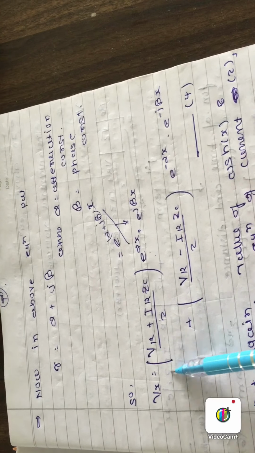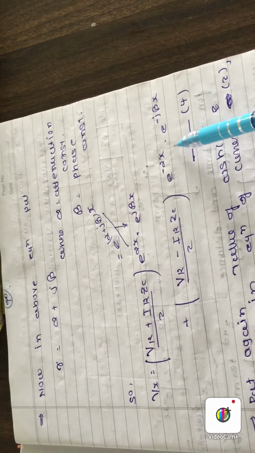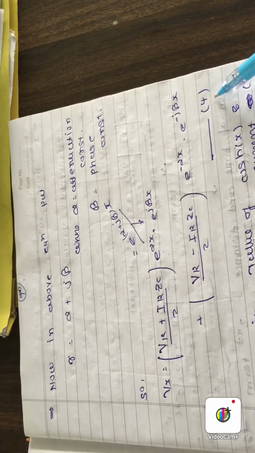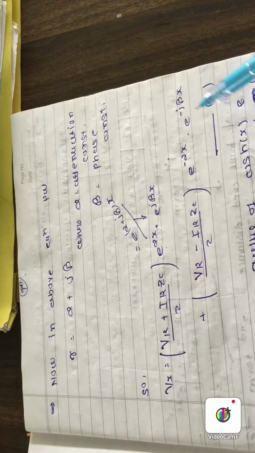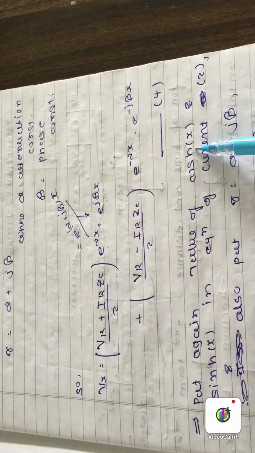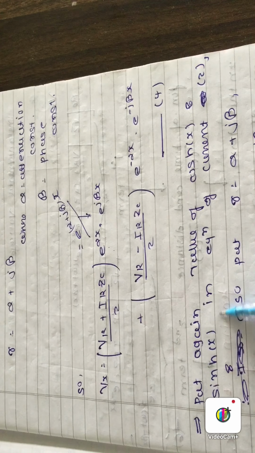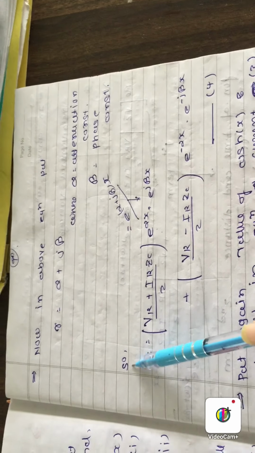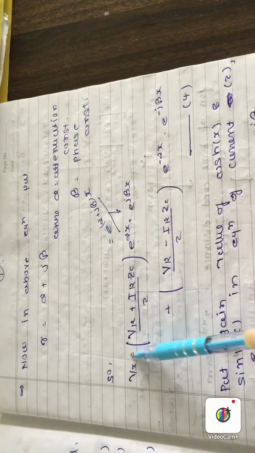Okay, so Vx is equal to this plus this. Okay, so we will get equation number 4. Now we will put again the value of cos hyperbolic gamma x and sin hyperbolic gamma x in equation number 2. Okay, this is the derivation of voltage at point x.